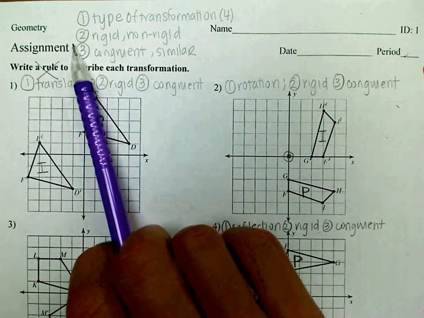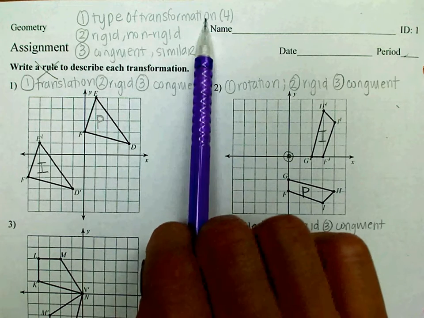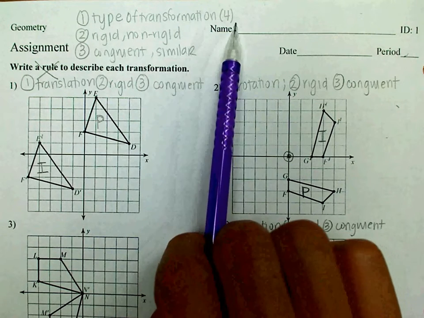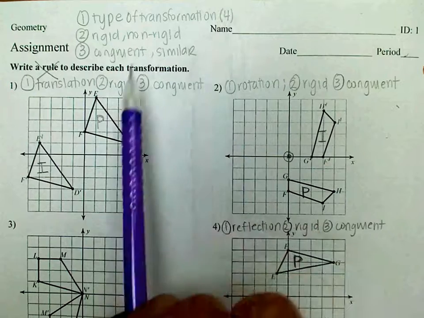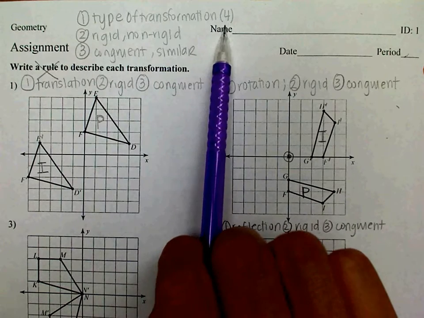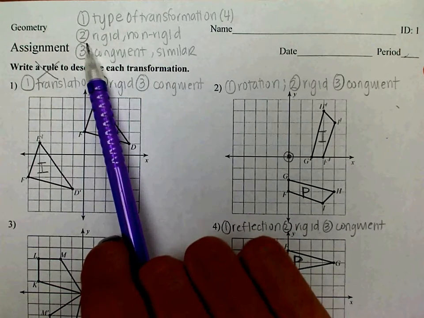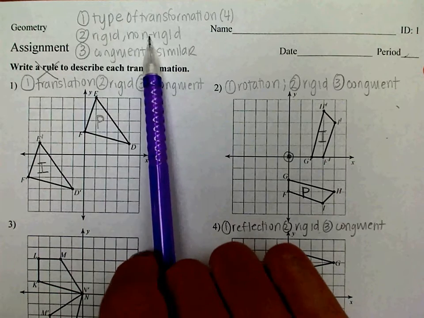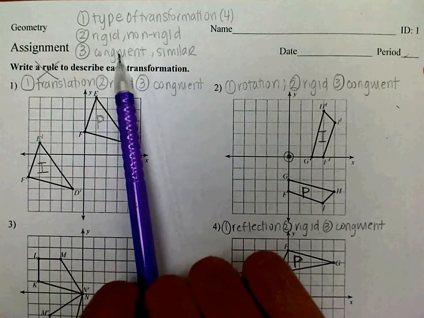So number one is what type of transformation. You need to write that, which is, there's four of them. There's translation, reflection, rotation, and dilation. And then tell whether it's rigid or non-rigid, and then tell whether it's congruent or similar.